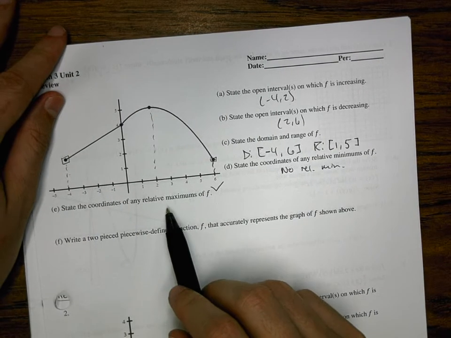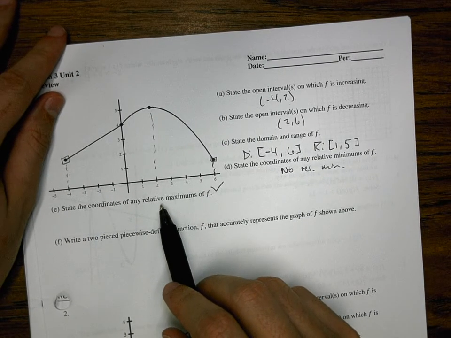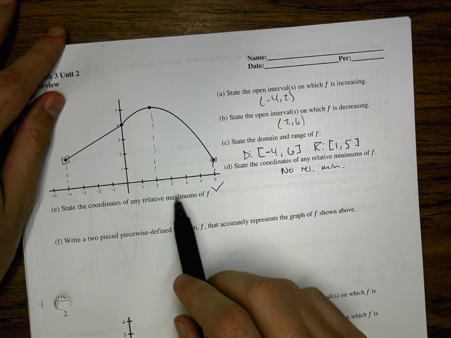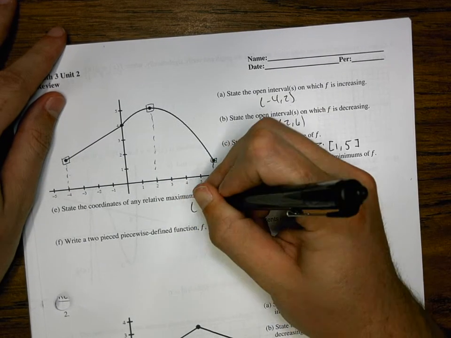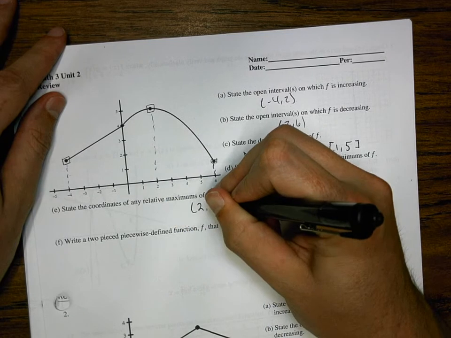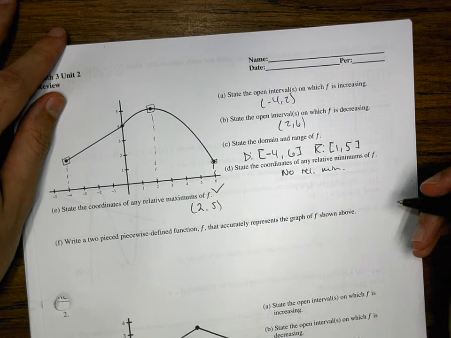For the coordinates of a relative maximum, it is the highest point on the graph within an interval, and since this is the highest point, the coordinates are at 2 on the x value and 5 on the y value.